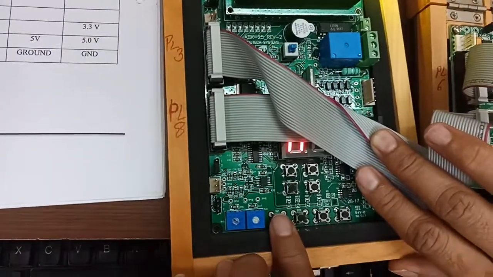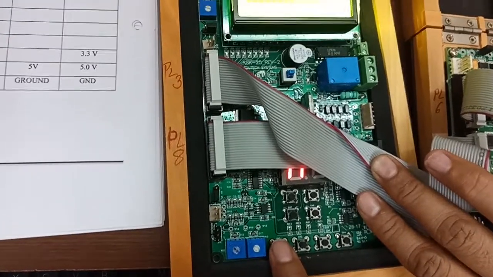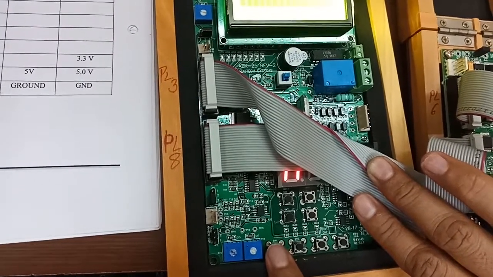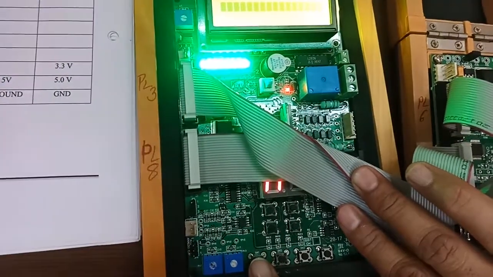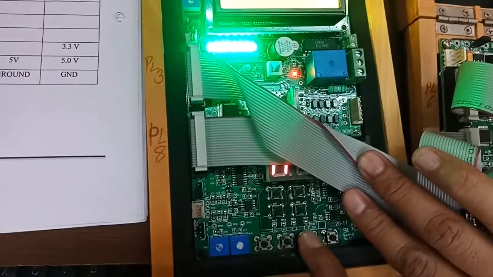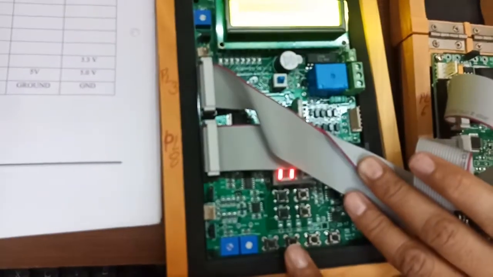So this is what we expect in our program. We have successfully interfaced these peripherals and this is the demonstration. Key 1 on, key 2 off.